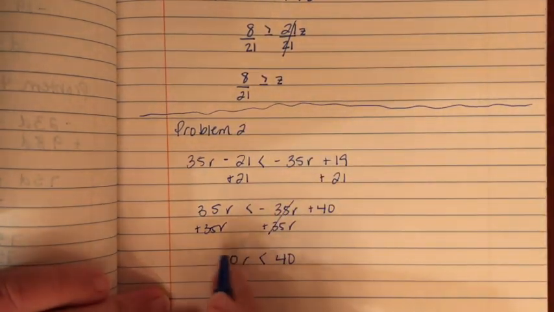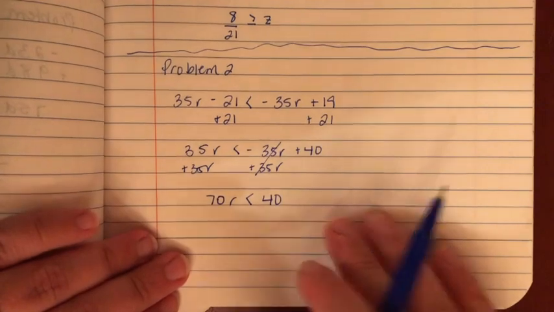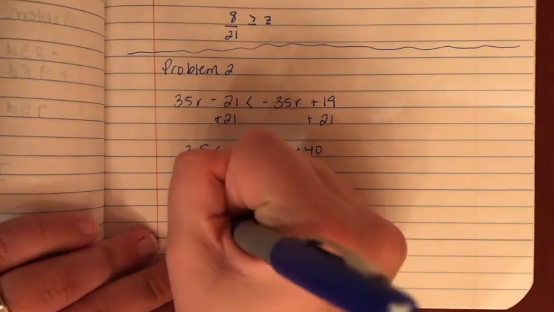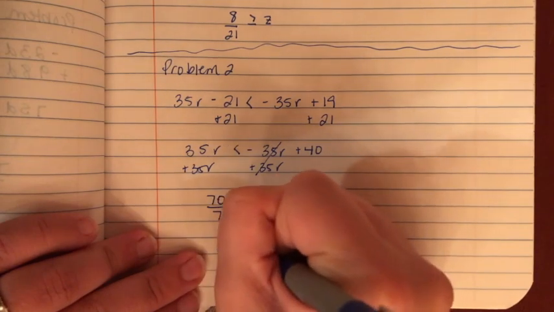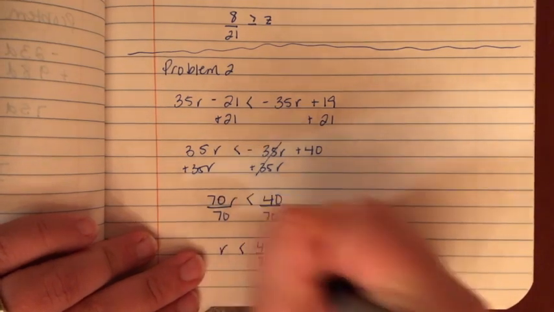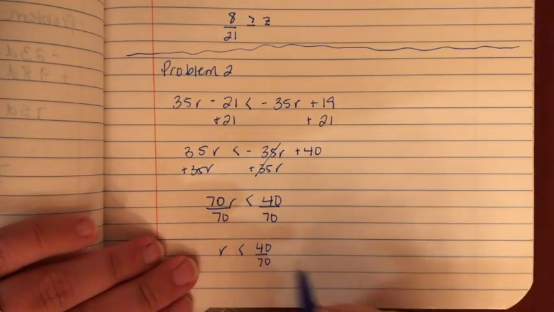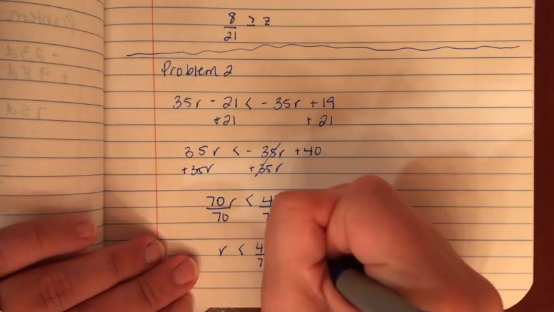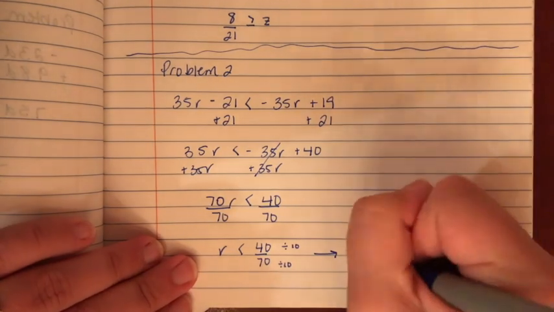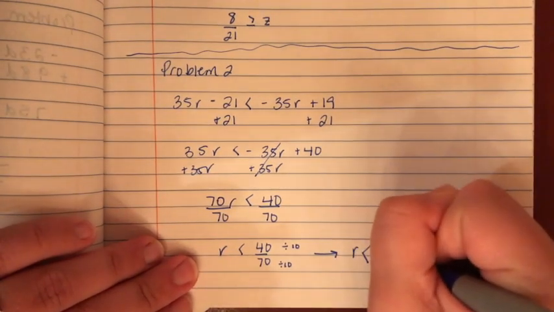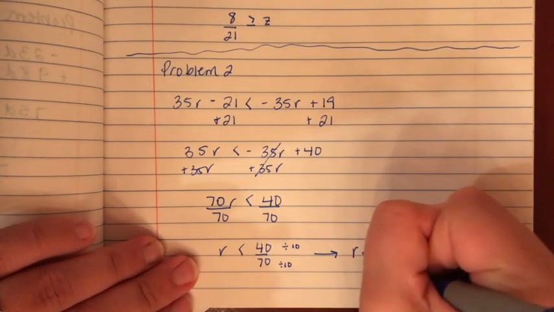So from here now I just have a one-step inequality. I'm going to divide both sides by 70 to isolate my variable. And I get r is less than 40 over 70. 40 over 70, I can reduce that by dividing both by 10. And my final answer is going to be r is less than 4/7.